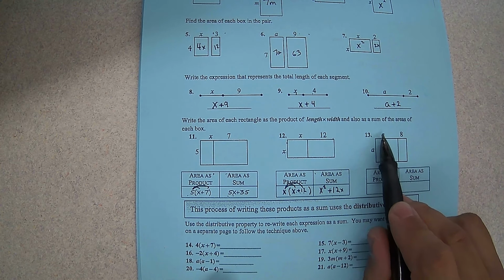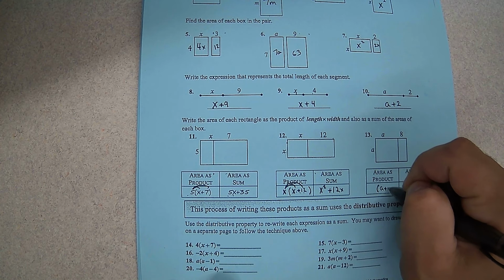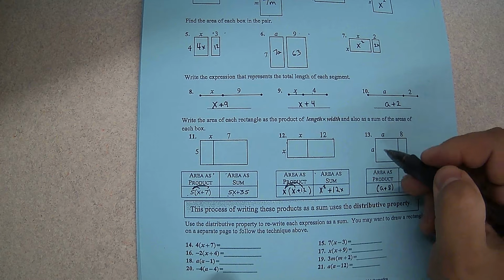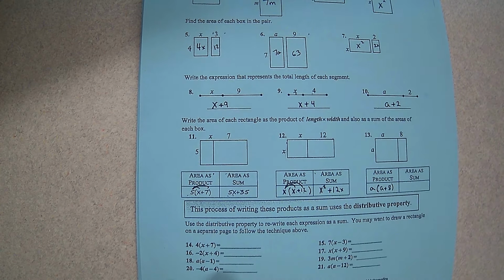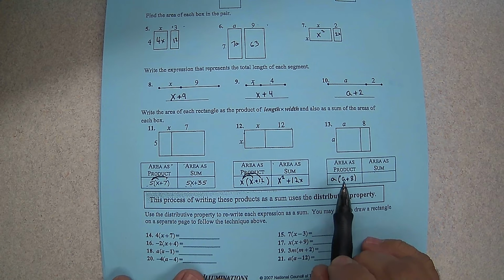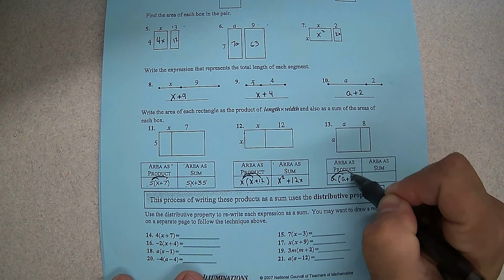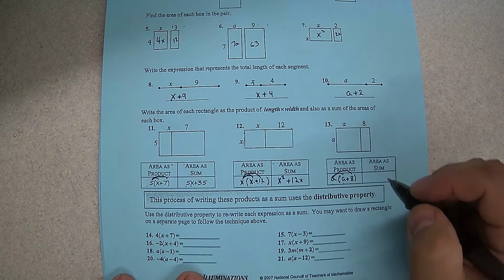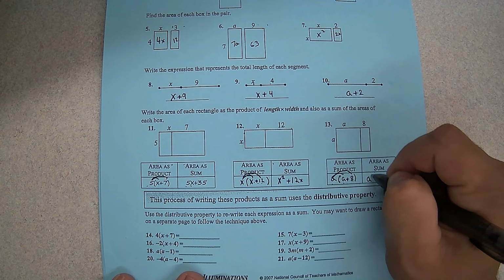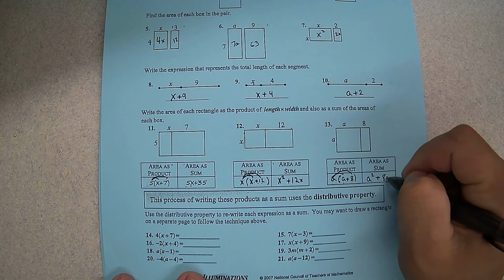Let's try this one. I have a and 8, so we have to add those together, a plus 8, and then our width is a here. So there's our area as a product, and now we're going to distribute, or multiply both parts, everything, by that number out in front. So a times a is going to be a squared, plus a times 8 is 8a.